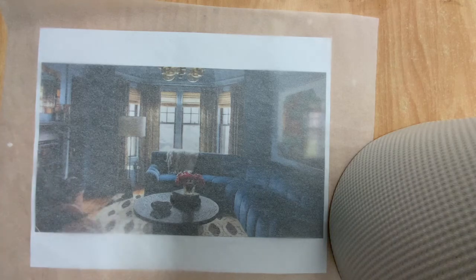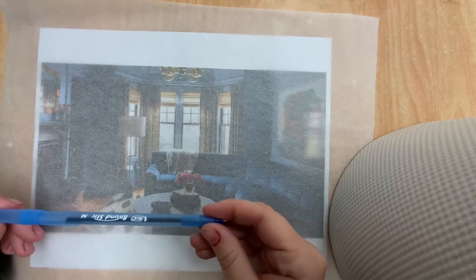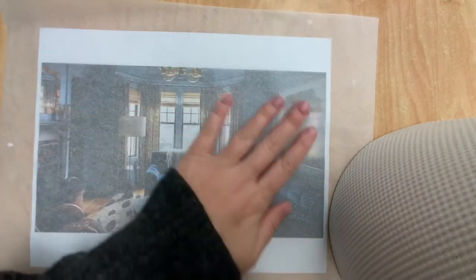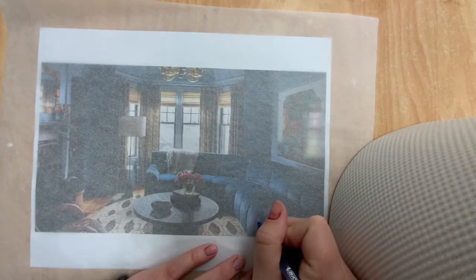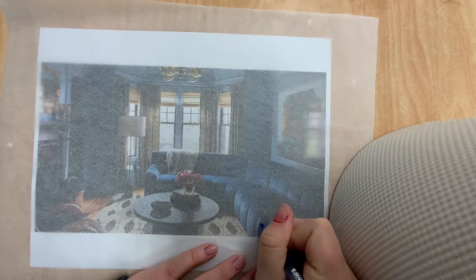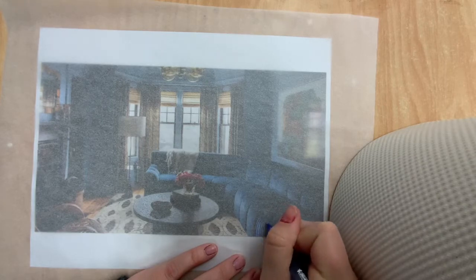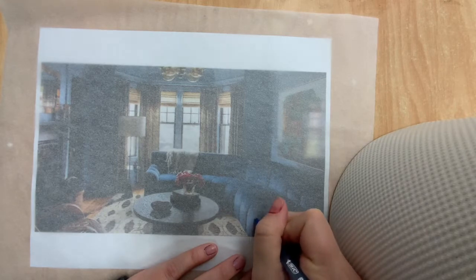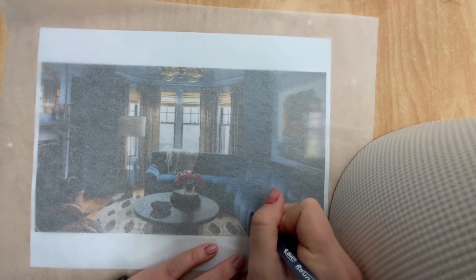Okay, so this is the example for architecture design class where we're just going to use lines to illustrate our picture. And you were supposed to choose a picture of an architectural element. So it could be interior or exterior. I chose interior, but the same rules apply for exterior. The only difference really is on interior, I feel like you have a lot more curves than exterior.